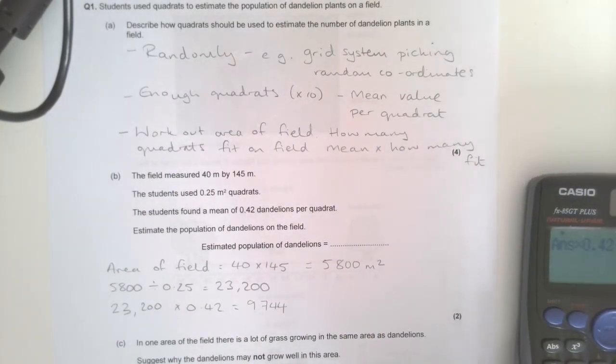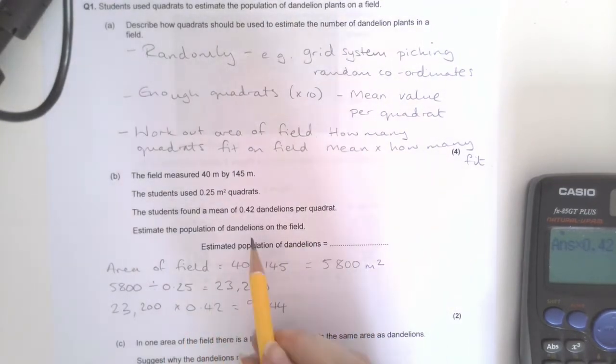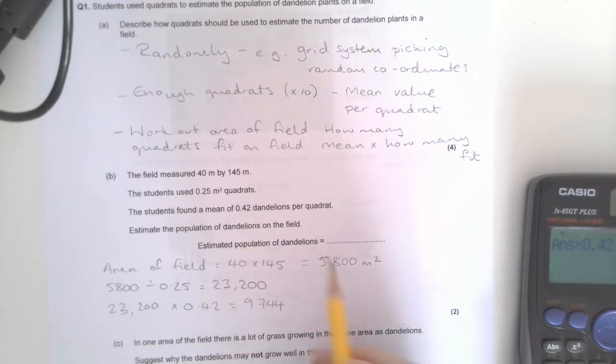The other way that you can do it is you can work out how many per meter squared, because this is only a quarter of a meter squared. So what you could do is times number of dandelions per quadrat, 0.42 times 4.